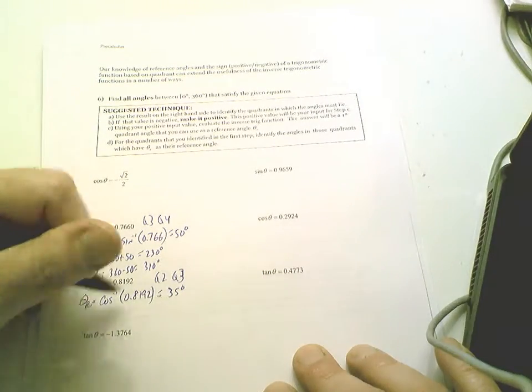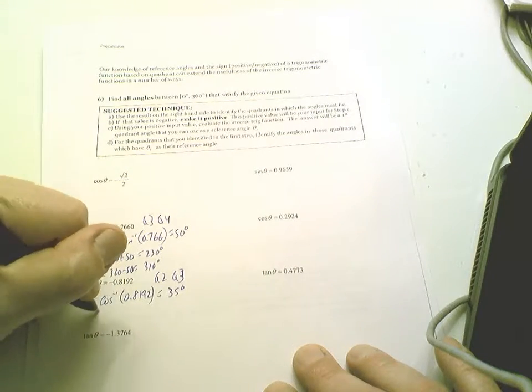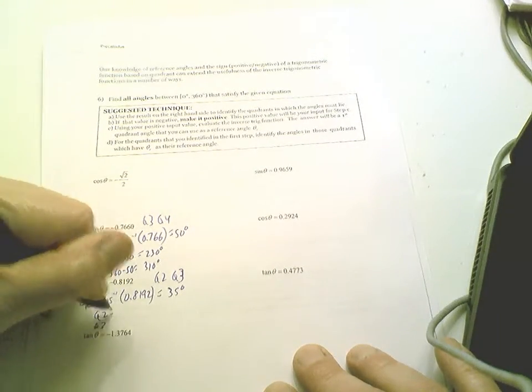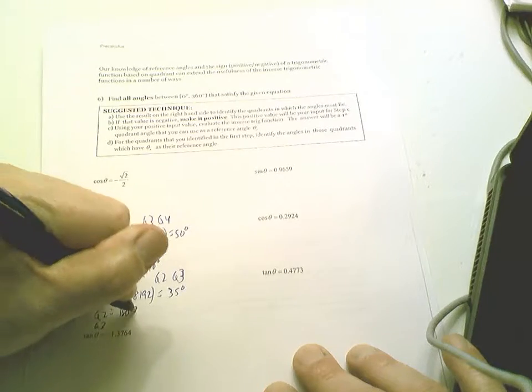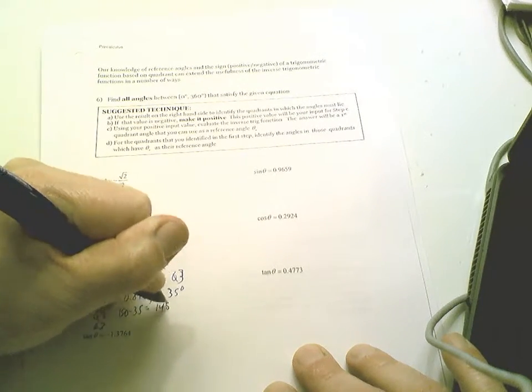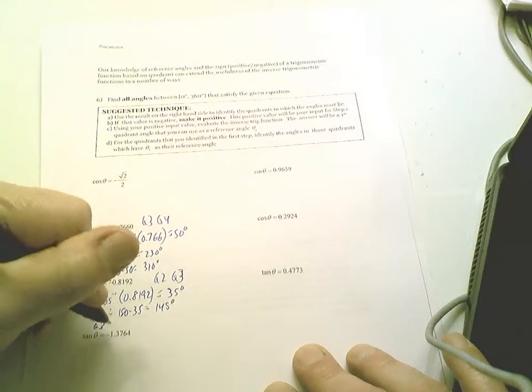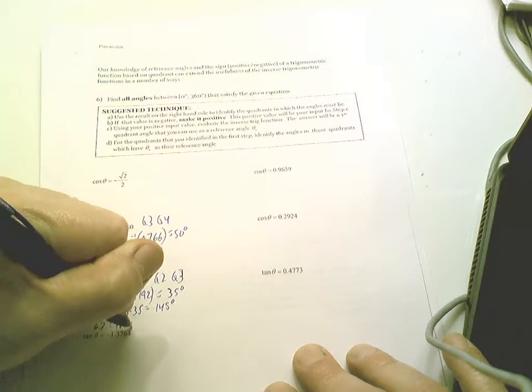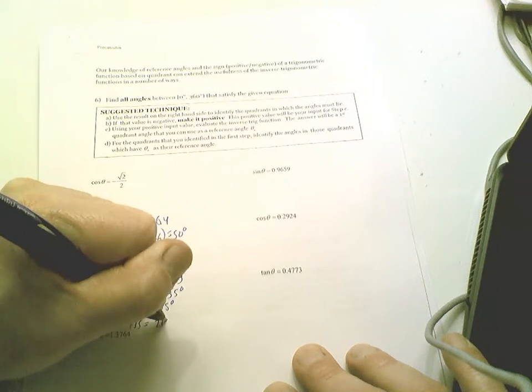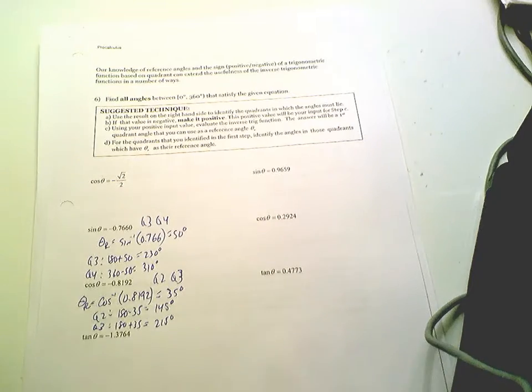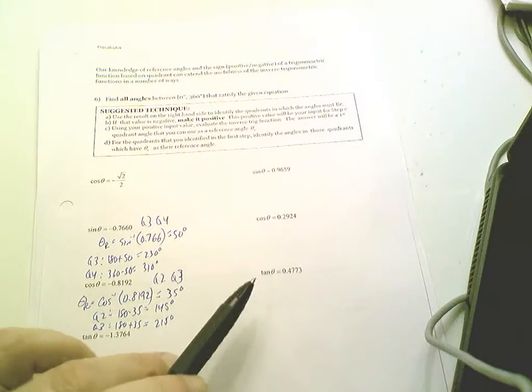Who has a reference angle of 35 degrees in quadrant 2? And for that matter in quadrant 3. 180 minus 35 equals 145 degrees. 180 plus 35 equals 215 degrees. Two more problems to go.